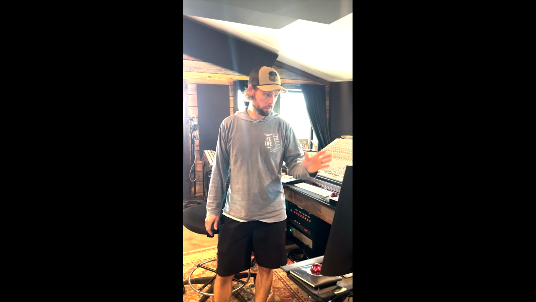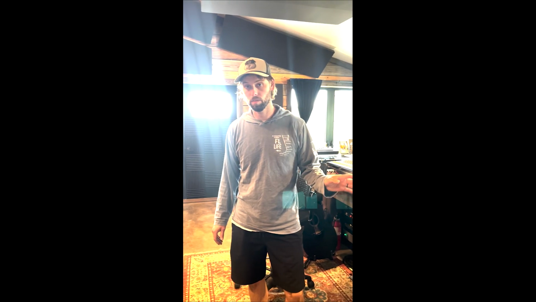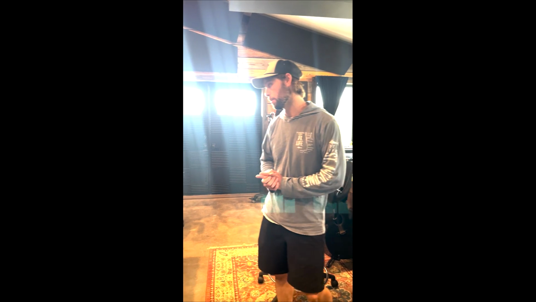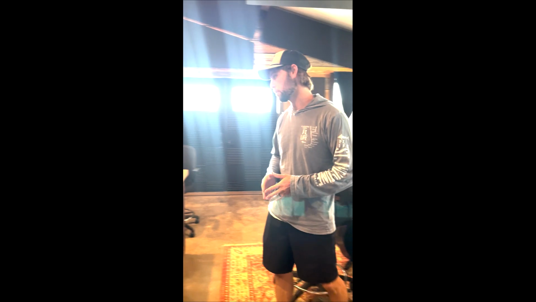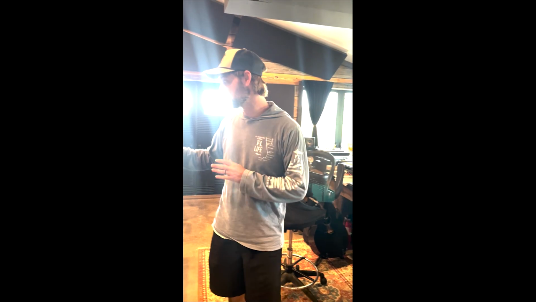All right, so once you have your session set up, we're getting two different signals from the bass guitar. We are getting the direct signal, or in this case, we're going to be getting the amp. We also get the bass cab. And first off, before we turn the amp on, let's go make sure that the bass cab in the back is patched correctly.